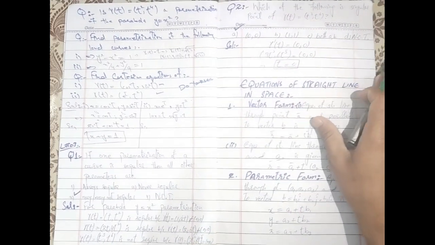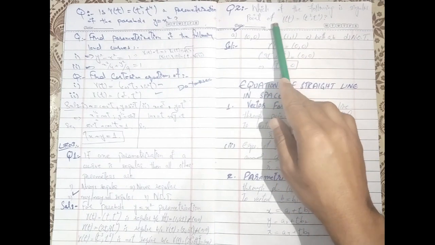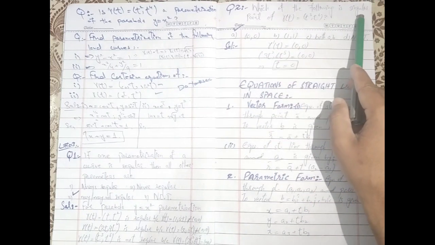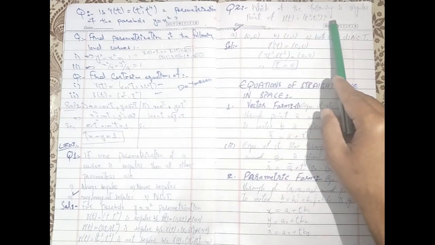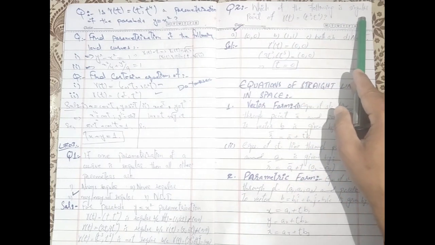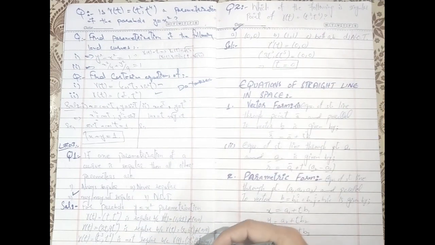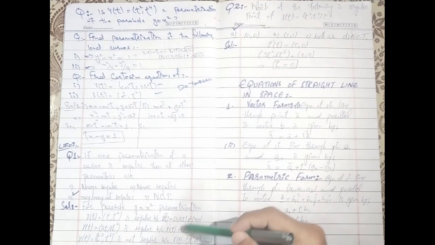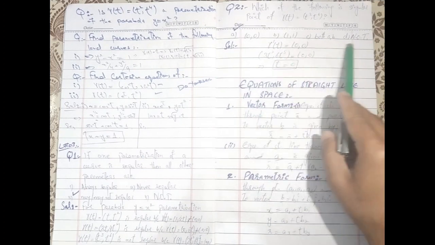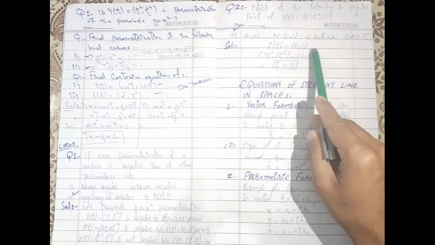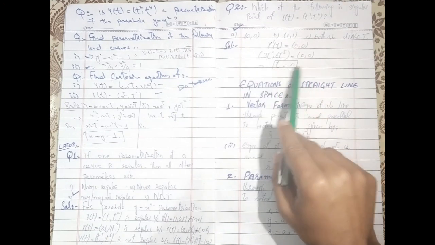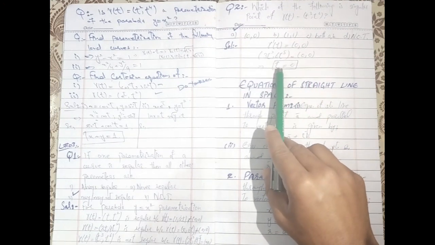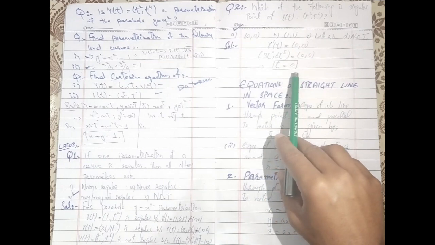Now question number 2, which is also an MCQ. Which of the following is the singular point of gamma of t equals (t cubed, t to the power 6)? If we want to find the singular point, just like the previous question, we take the derivative and set it equal to (0, 0). From comparing, we can see that the value of t will be 0.